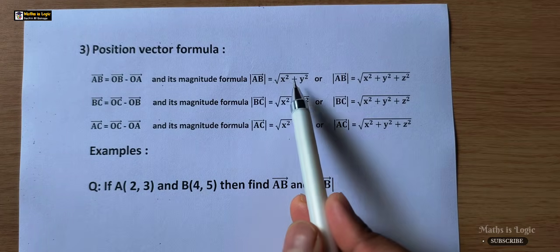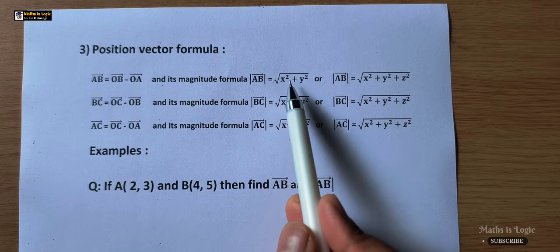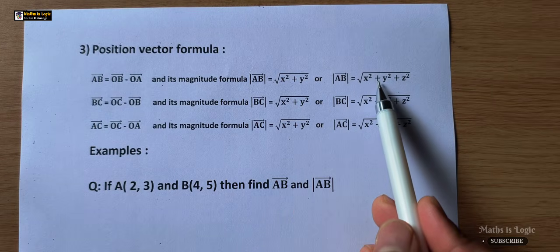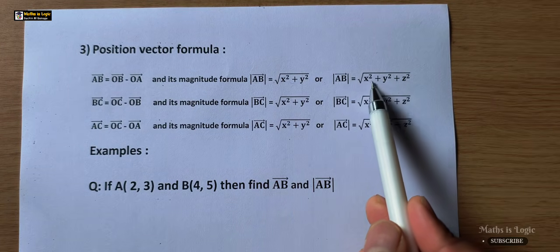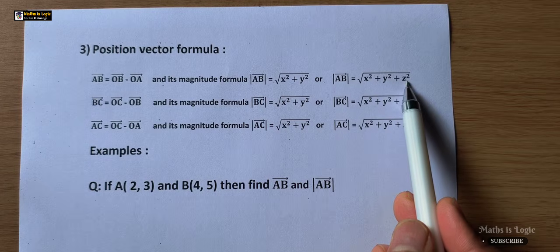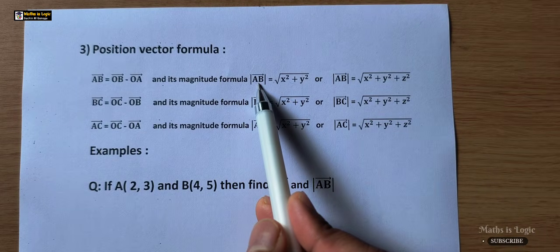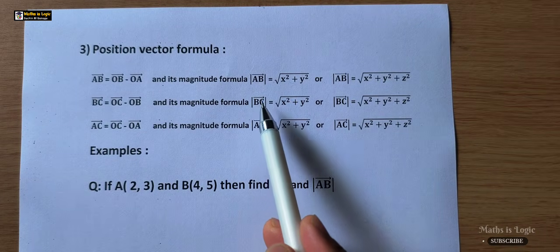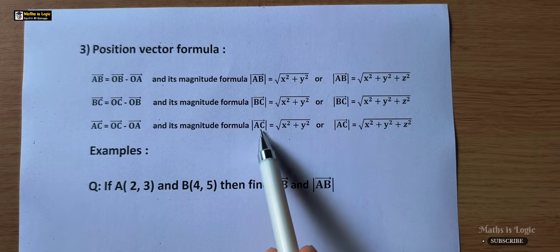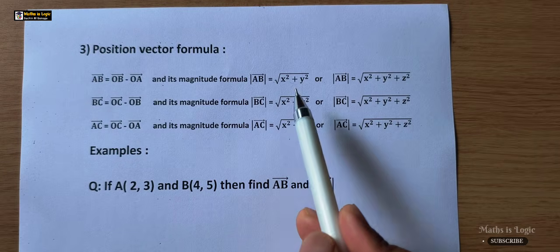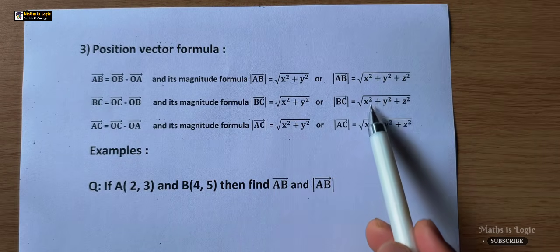And for AB vector magnitude, again the same: for 2 dimension, square root of x square plus y square; for 3 dimension, square root of x square plus y square plus z square. For AB vector, BC vector, and AC vector magnitudes, the formula remains the same.